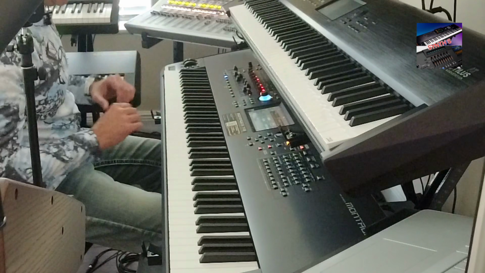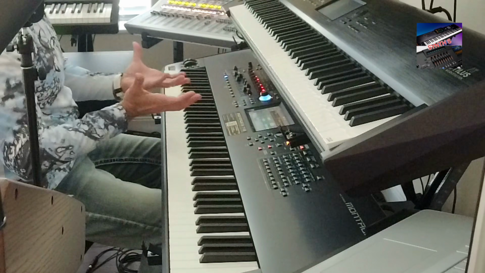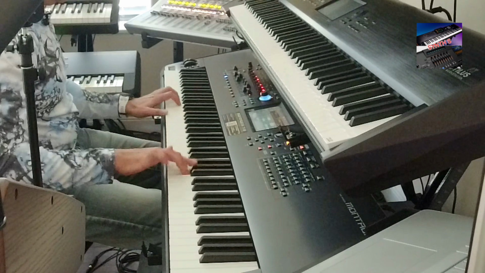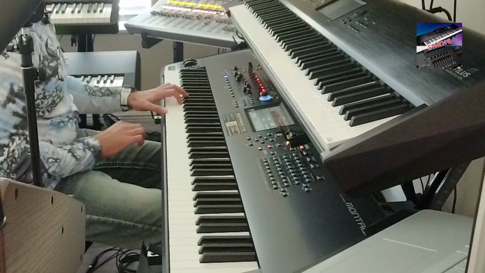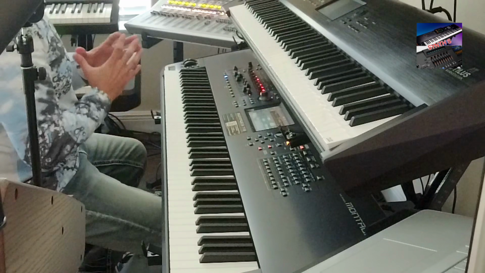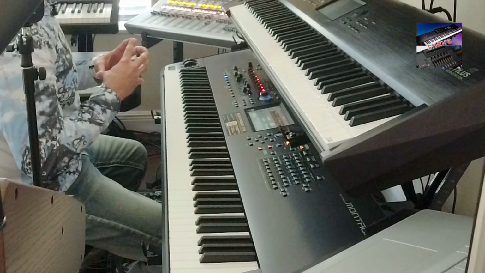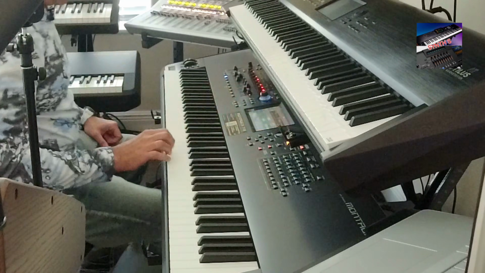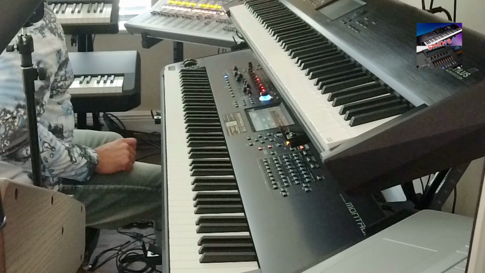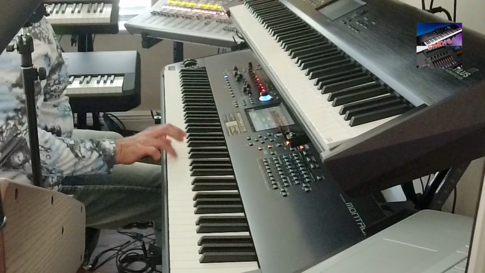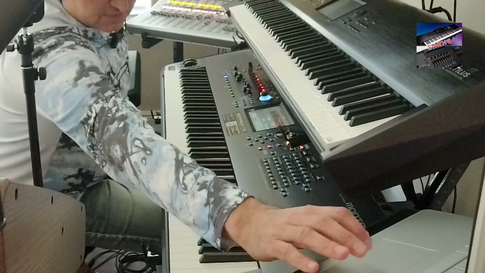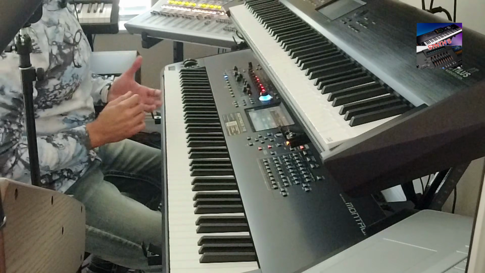As you can hear, there's a slight difference, but amazingly, when I turn my local control on and listen to the original Montage, there's a little bit of difference, of course, but that difference is not huge. So let's try again. This is CFX Concert on the VST plugin, and this is the Yamaha Montage M. Pretty identical, pretty identical.